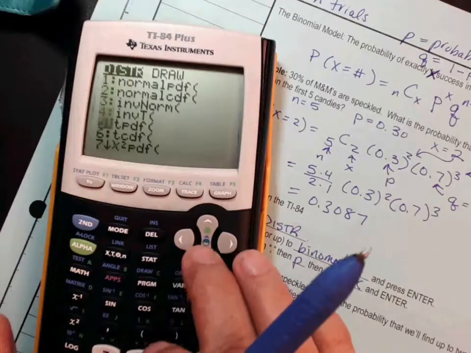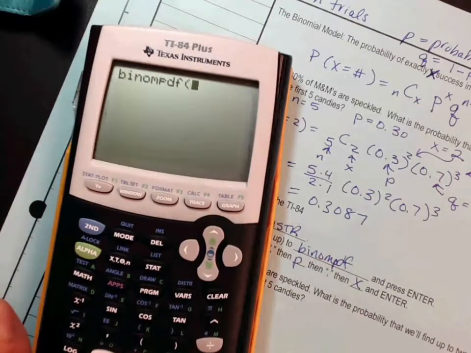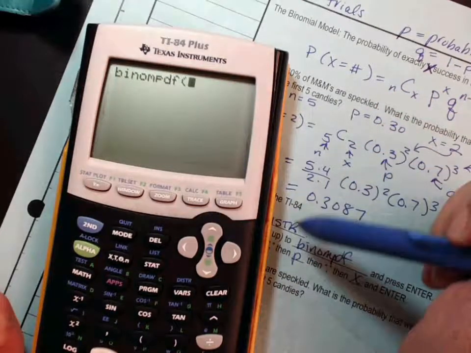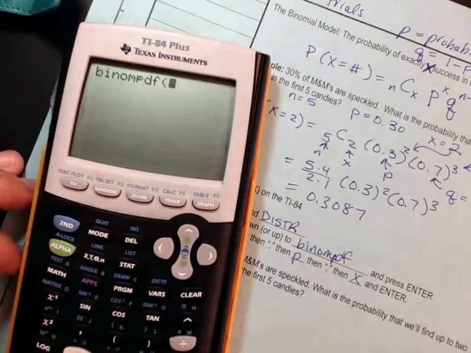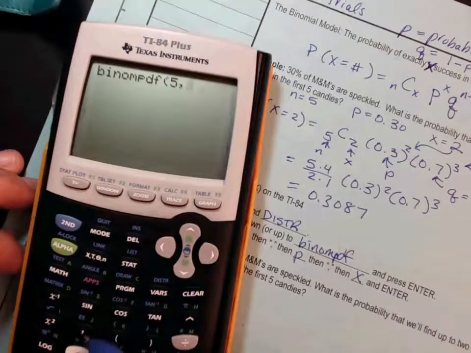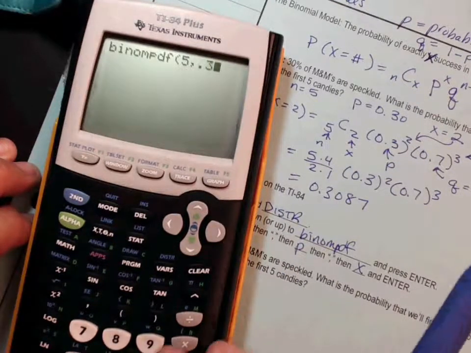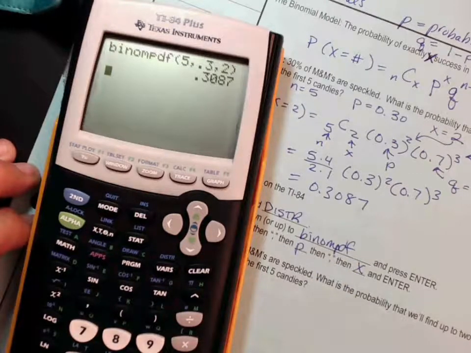So let's go ahead and do Binompdf and see if this one is the same as mine. No, you see it doesn't have the nice 3 lines. So that's why you want to write down the instructions on your 3x5 card when you're taking a test. So first we put N, comma, the comma's above the 7, all right? And then we're going to put P, 0.3. You don't have to do 0 first. And we put 2 and enter. And I got the same answer.